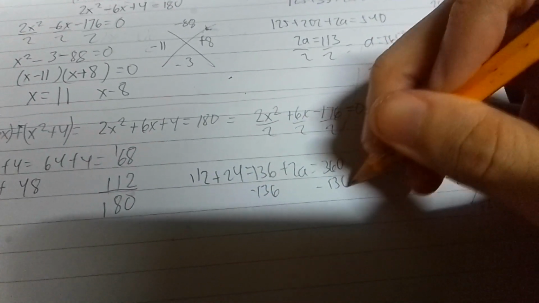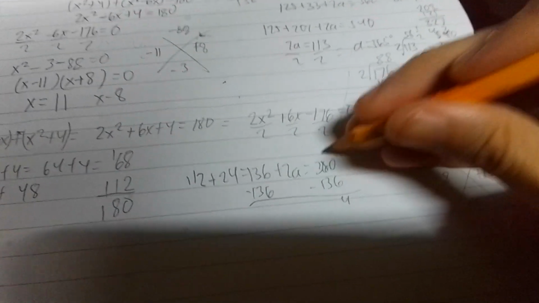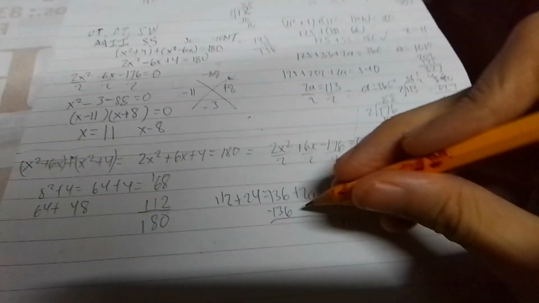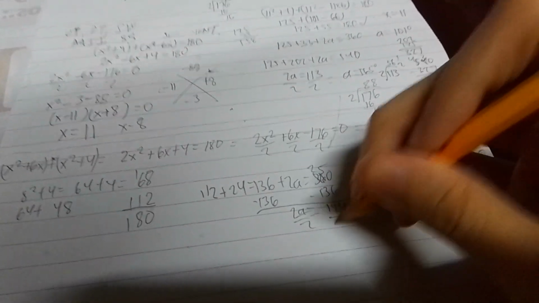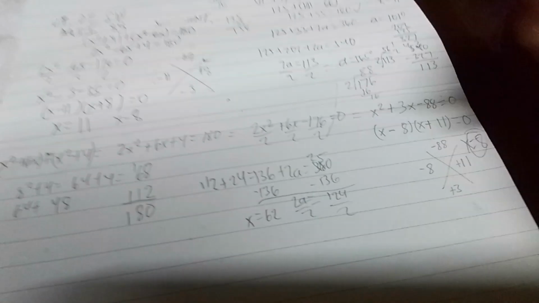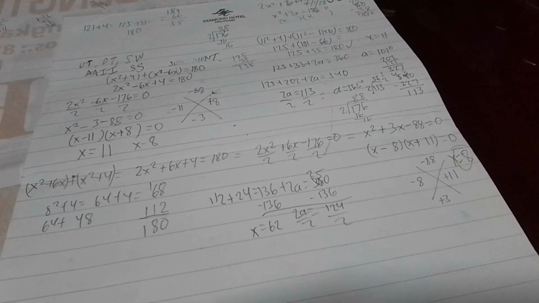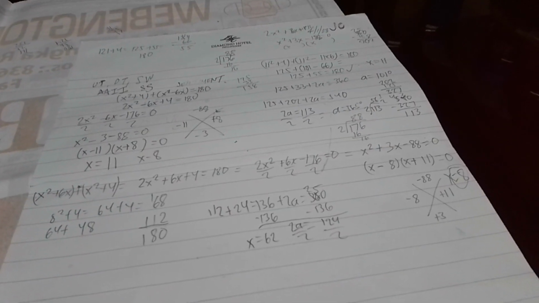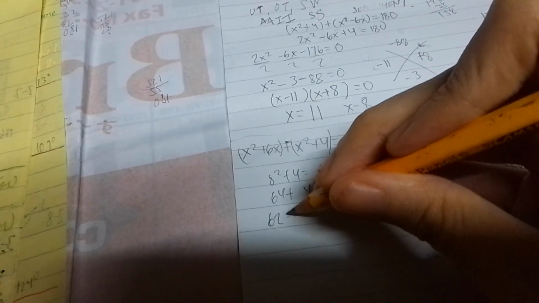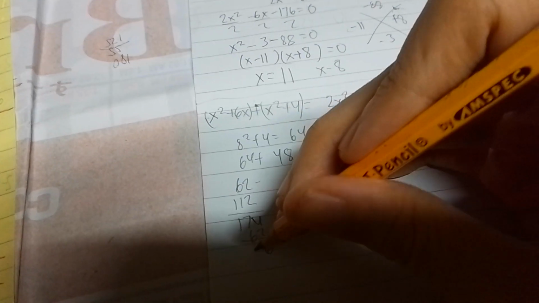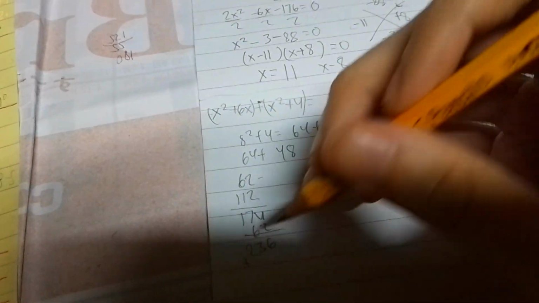Subtracting both sides by 136, you should get 124 degrees. Divide both sides by 2. X is equivalent to 62. So therefore, the remaining angle should measure 62 degrees. But wait, let's check. Remember, let's see if we got the right answer. 62 plus 112 is 174. That's another 62, 236.